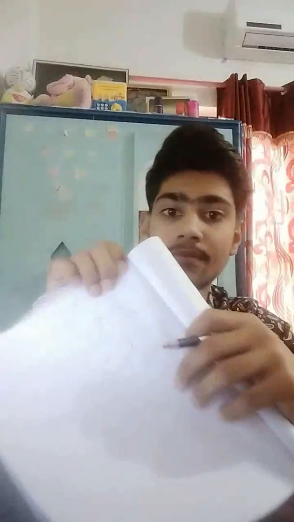So for that, we just need to draw a conductor which is carrying current and the specified point at which the magnetic flux density is to be determined. See, this is a conductor, which is XY. It is carrying current I. And we need to calculate the magnetic flux density at point P.